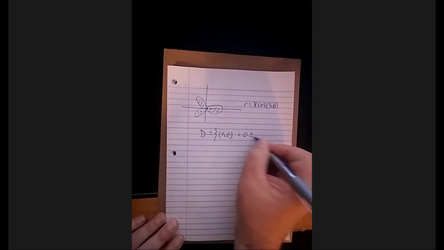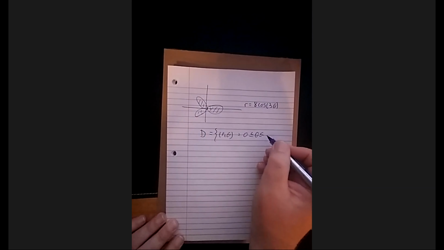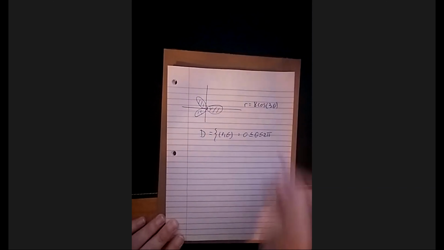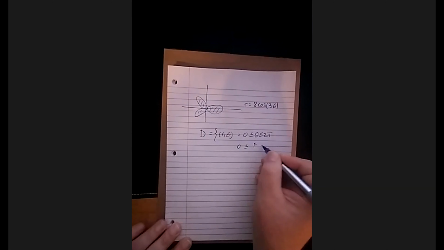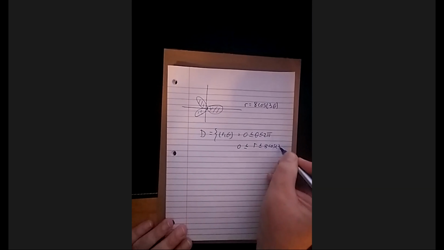if you generate the shape, you can do theta from 0 to 2 pi. That would basically scan through the whole shape. And then what about r? Well, r is going to go from 0 to 8 cosine 3 theta.